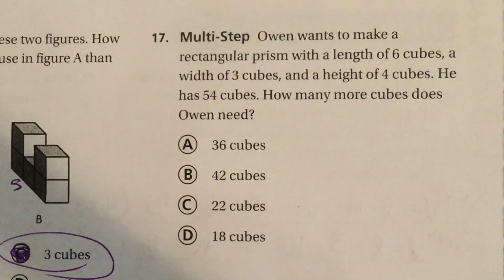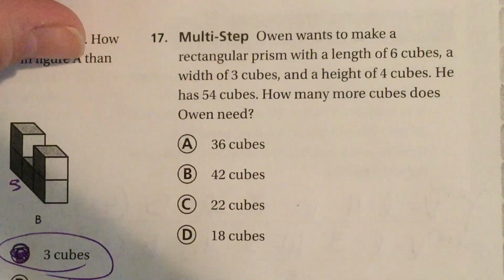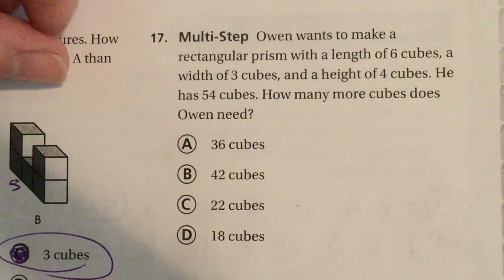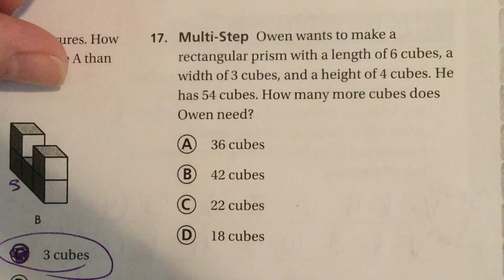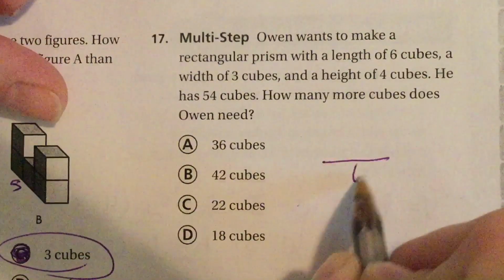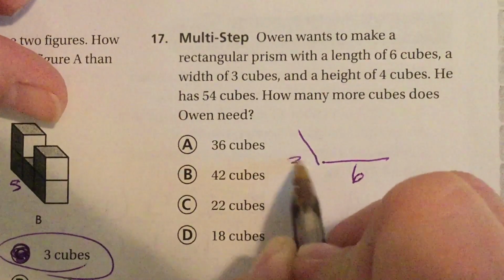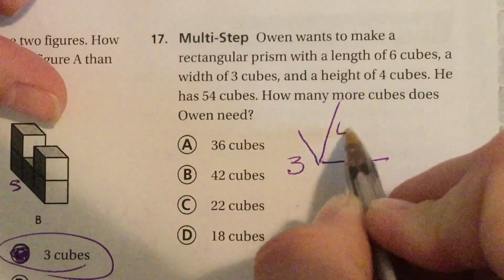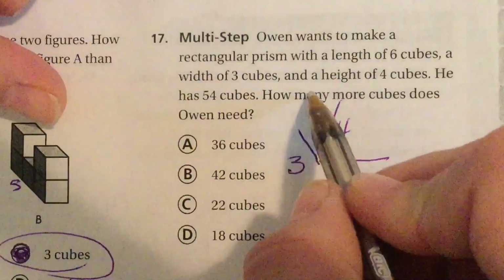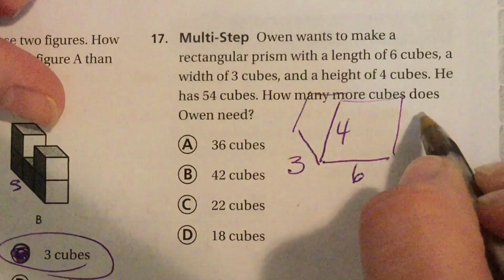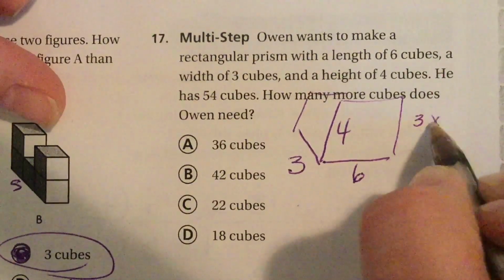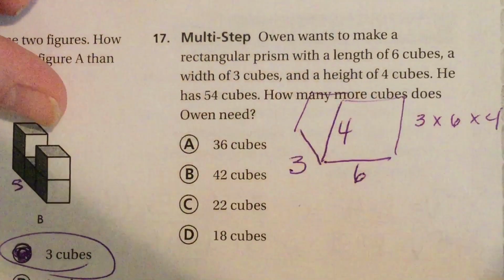Alright, number 17. Owen wants to make a rectangular prism with a length of 6 cubes, a width of 3 cubes, and a height of 4 cubes. He has 54 cubes. How many more cubes does Owen need? So he wants to make a length of 6, width of 3, and the height of 4. So that's what he wants to build. Right there, right? Alright, so that means 3 times 6 times 4.